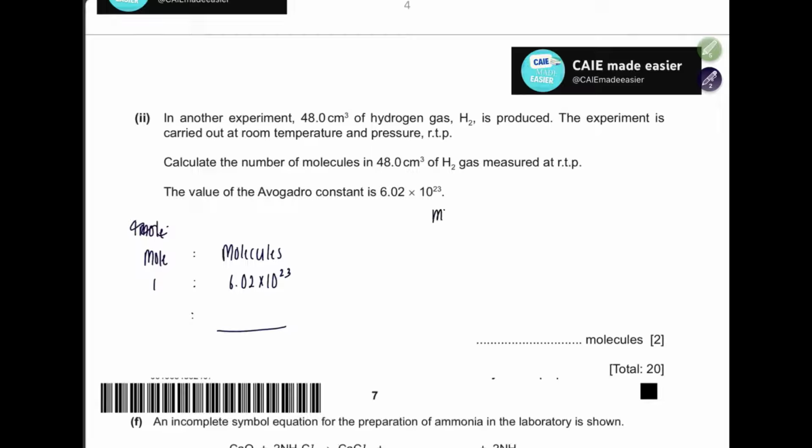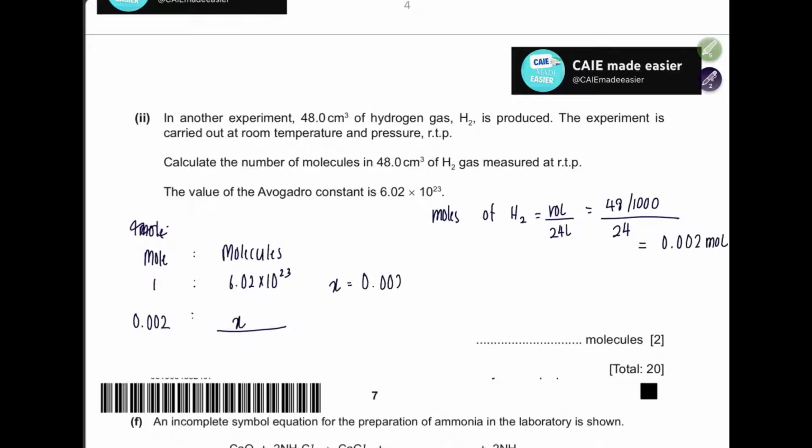Let's find the moles of hydrogen gas. It is going to be volume divided by 24 liters, 48 divided by 1000, all divided by 24. This gives us 0.002 moles. So if we have 0.002 moles, how many molecules would that be? Just multiply 0.002 with Avogadro's constant, 6.02 times 10 power 23. The answer is going to be 1.2 times 10 power 21 molecules.